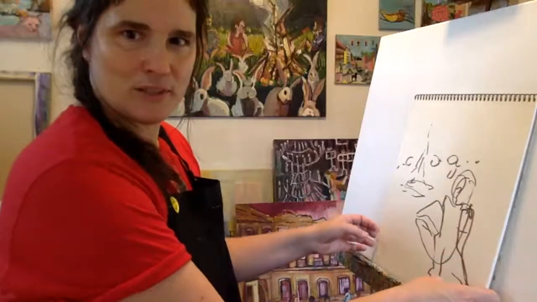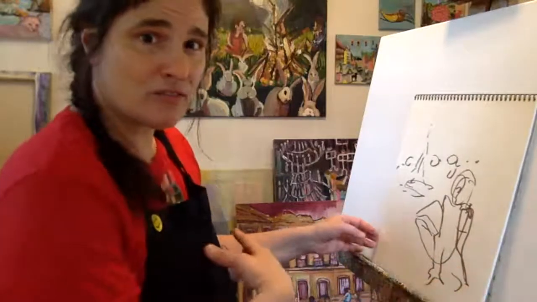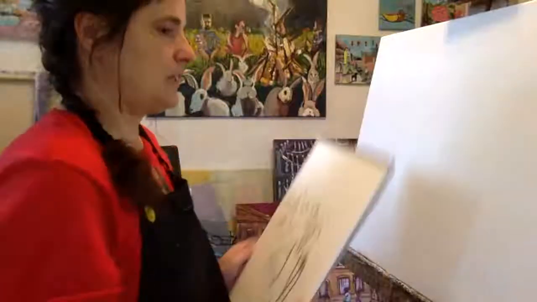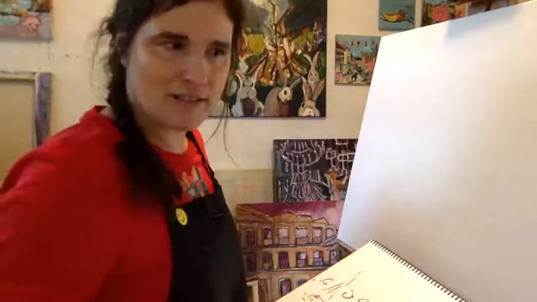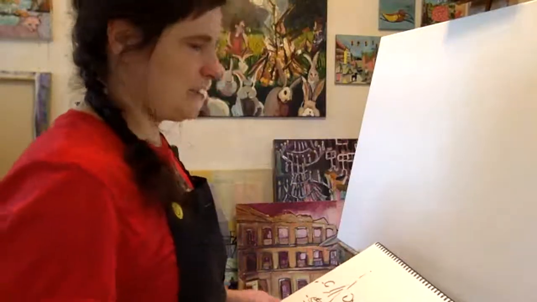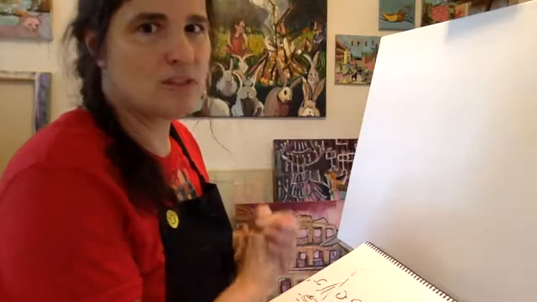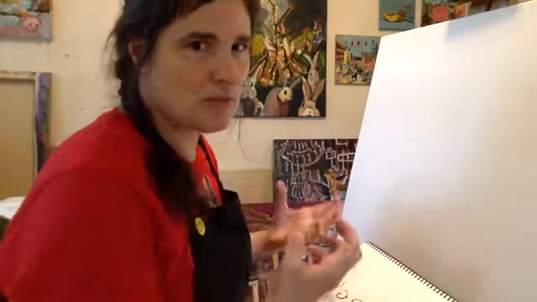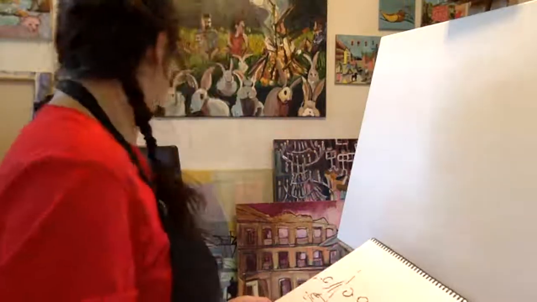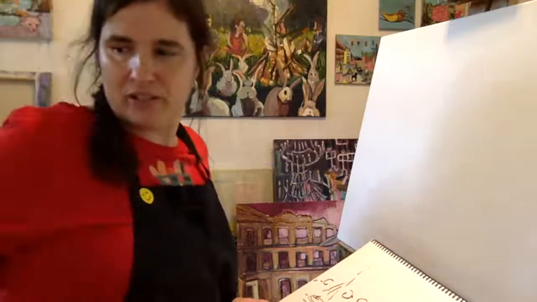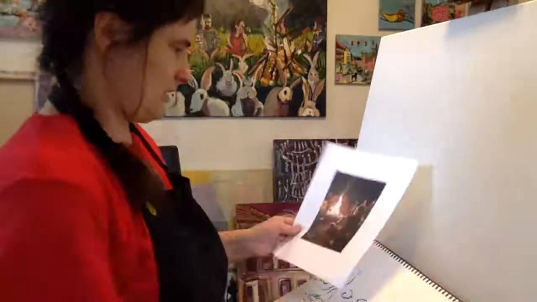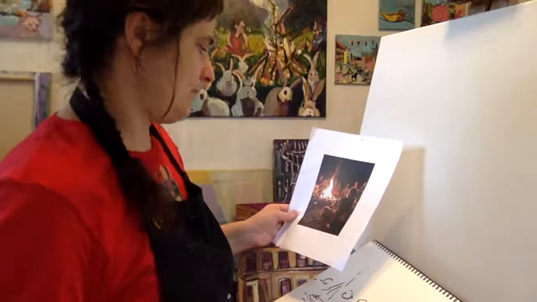So how's everyone doing? If you have any questions, feel free to let me know. I know this is a lot. What I tell people is, just get some images that are interesting to you and start there. What's the most interesting one? What's the one that's grabbing you the most? And for me, it is this little campfire scene.